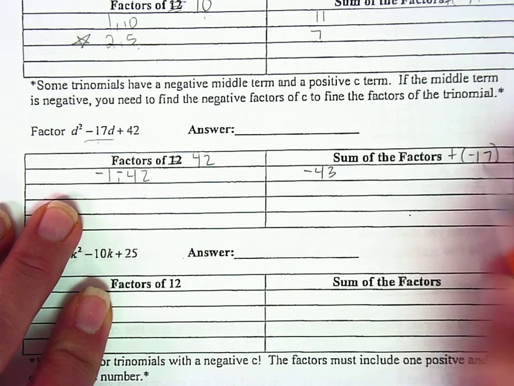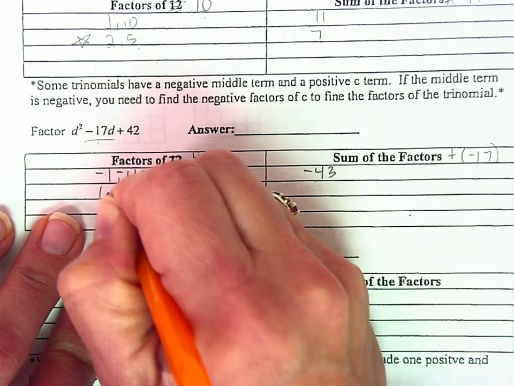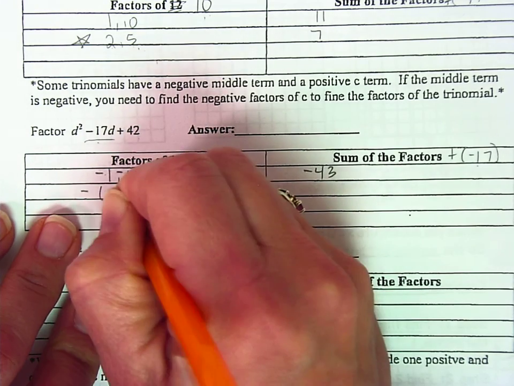I'm way off. I want this to be down to negative 17. Let me try 6 and 7. I know those ones. Once again, they both have to be negative.